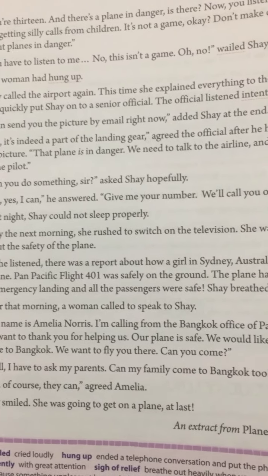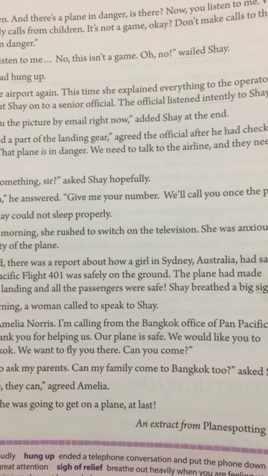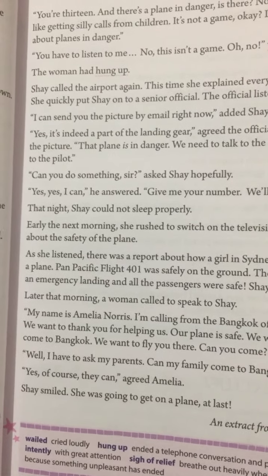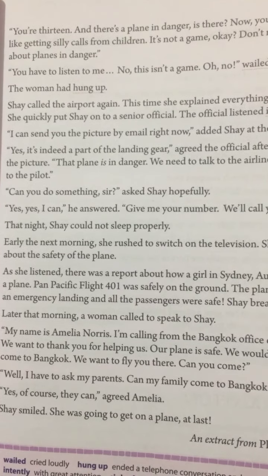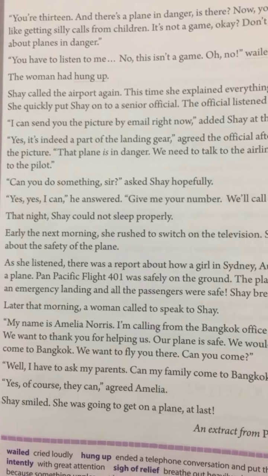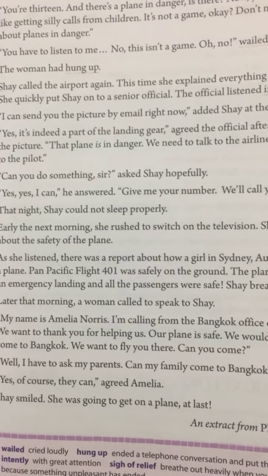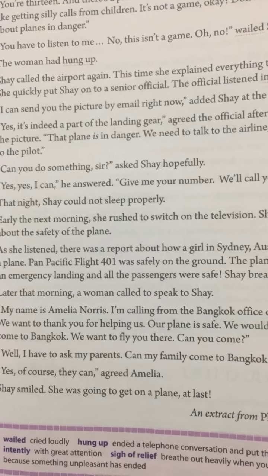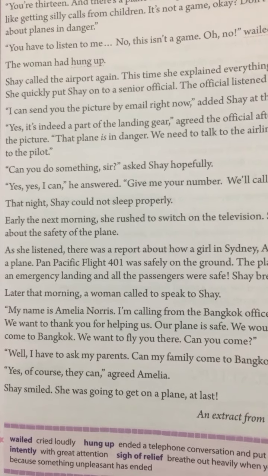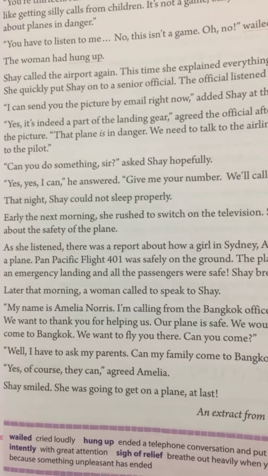"You have to listen to me. No, this isn't a game." "Oh no," wailed Shai. The woman had hung up. Shai cried out loudly. Why? She asked her to listen to her. She told her that it is not a game, but the operator on the other side hung up the call.